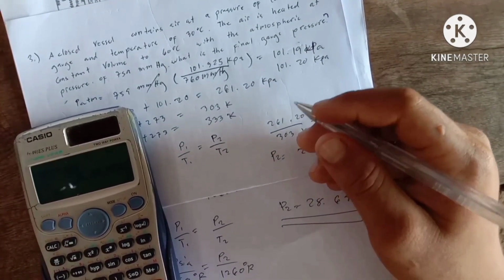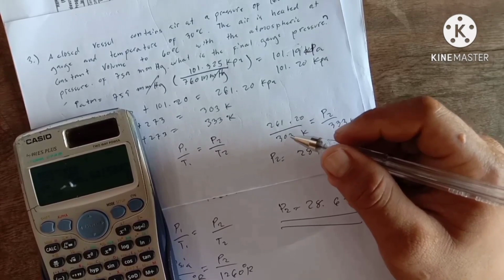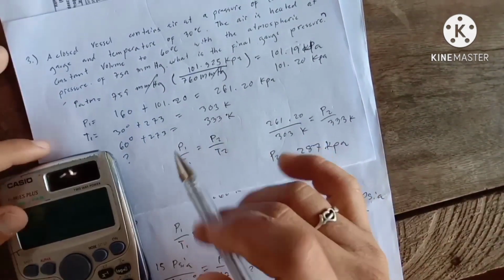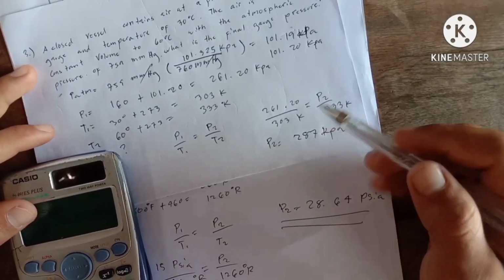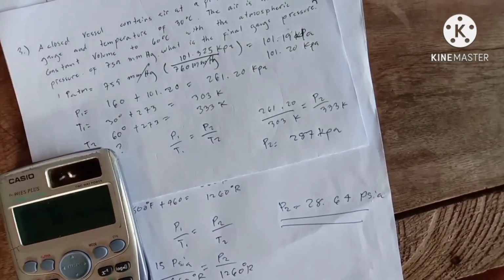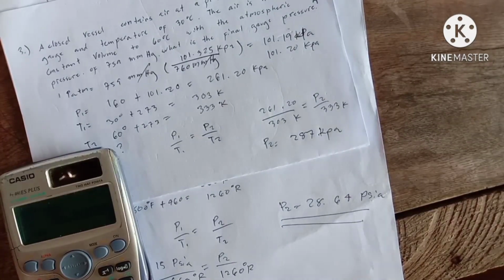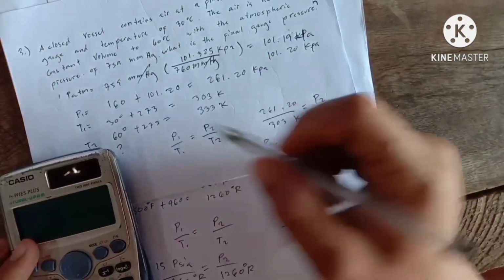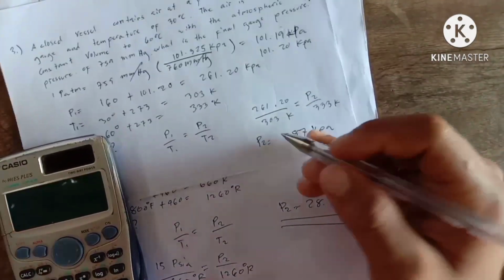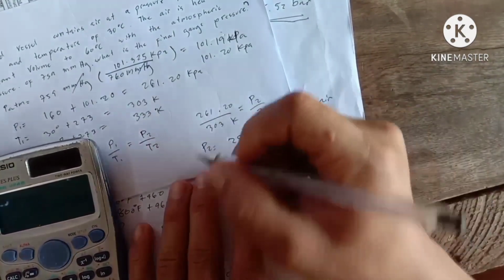Minus the atmospheric pressure of 101.20 to get the gauge pressure.